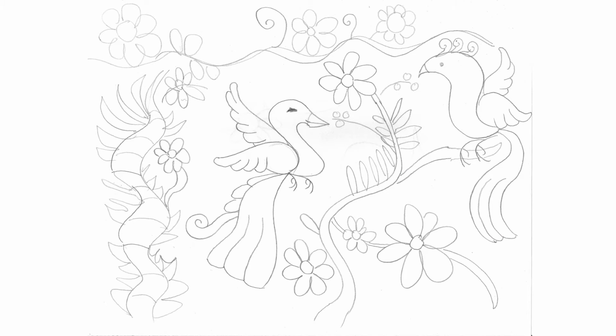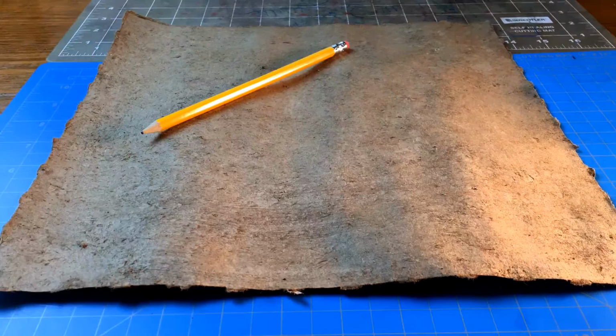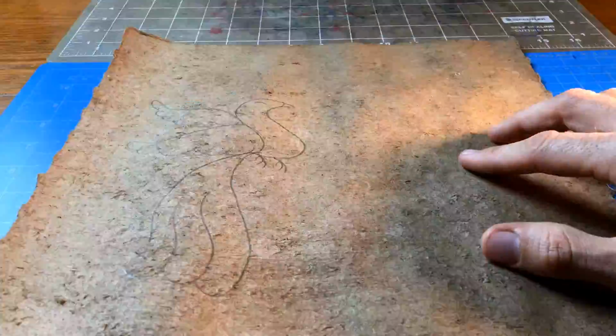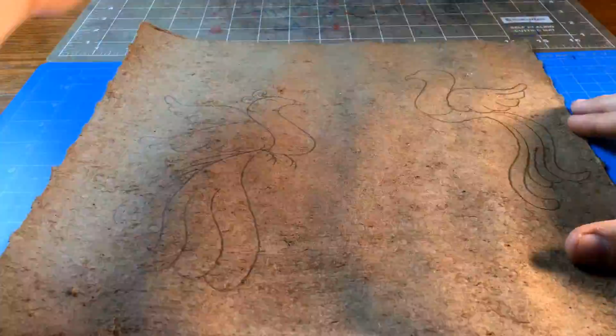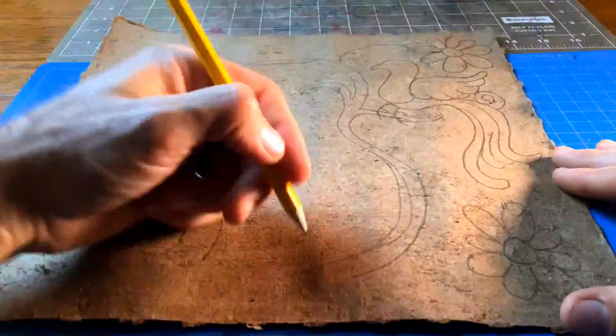So your paper, when you're practicing drawing, it can look like anything, but mine looked like this. And when you've practiced enough, and you feel like you're ready to move on to your final paper, then you can start drawing on your amate style paper with a pencil. I also have some markers here. That's going to help me after I draw my picture.